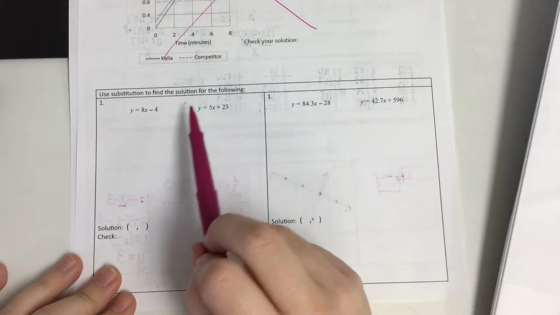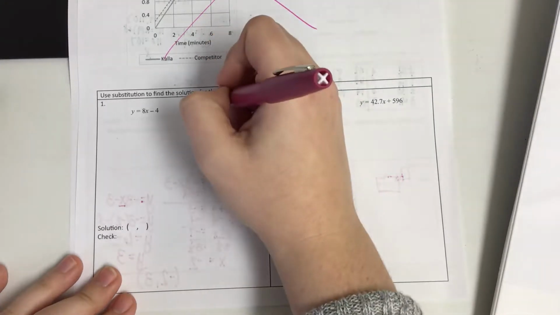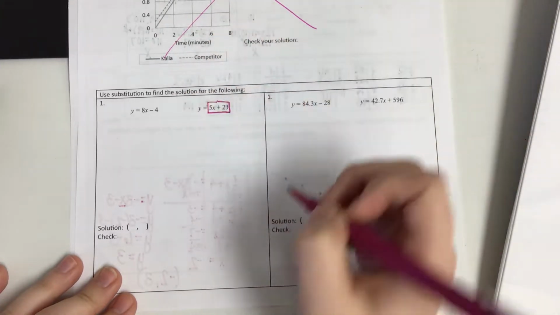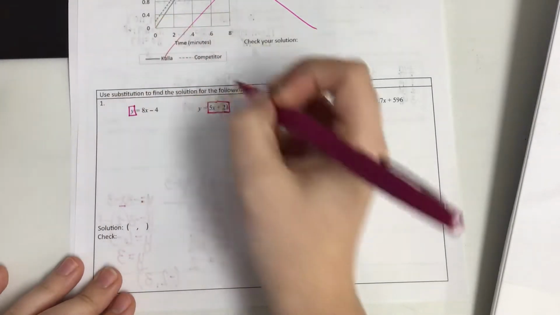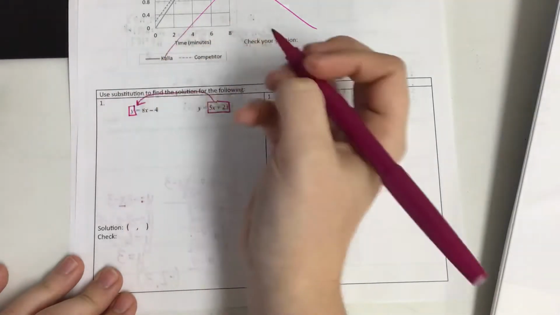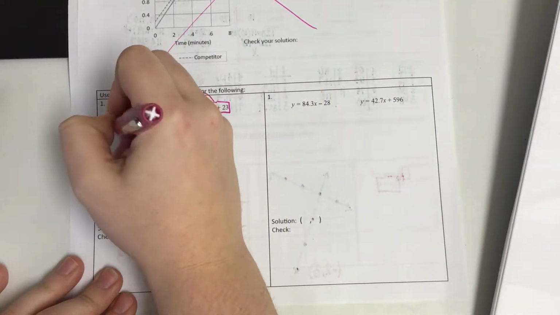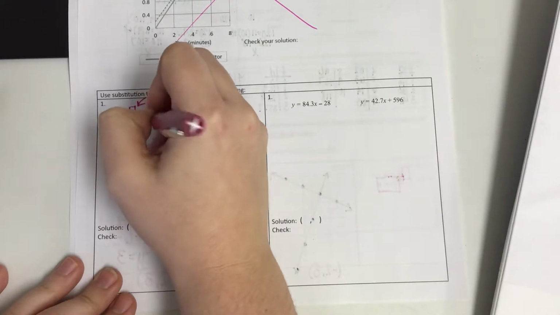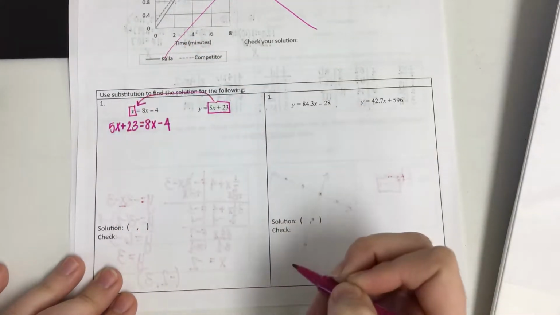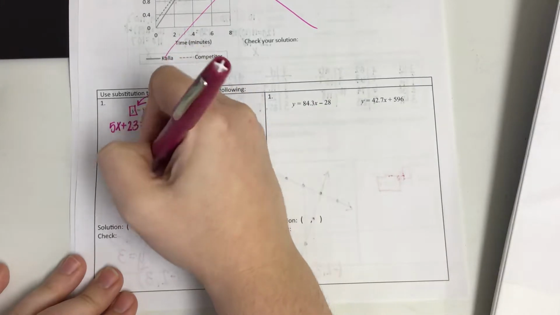So again, I can look at my second equation. I know y equals 5x plus 23. So I'm going to substitute that in for my y over here. I'm going to replace that y. So we're going to write 5x plus 23 equals 8x minus 4. And then we solve this equation like normal.